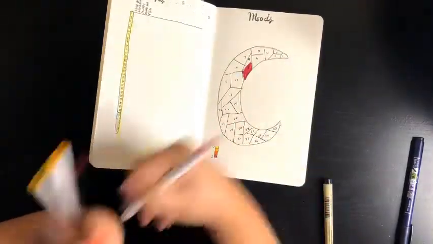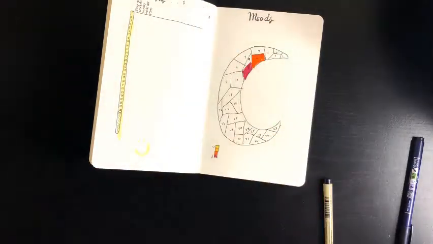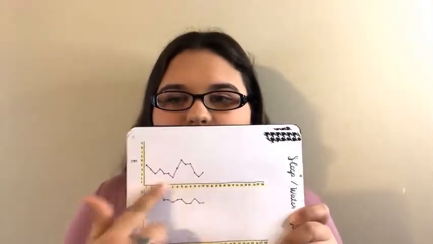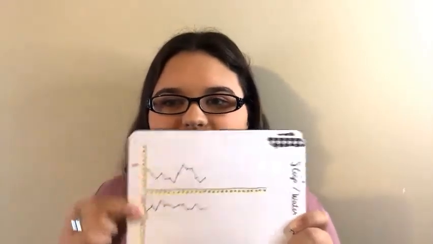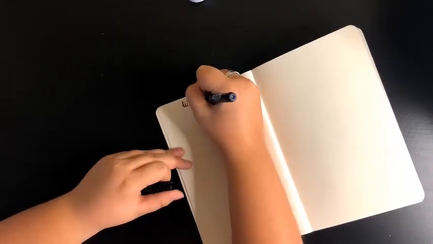So now I normally do a water and a sleep log. So it tracks how much water I drink and how much sleep I get. So I do this like a line graph. I will have the days of the month down here, and I'll have the amount of whatever it is along the side. So I like to smush water and sleep logs onto the same page. But if you are uncomfortable with doing that, then you can do it on 2 pages.